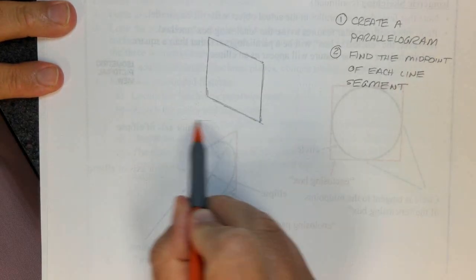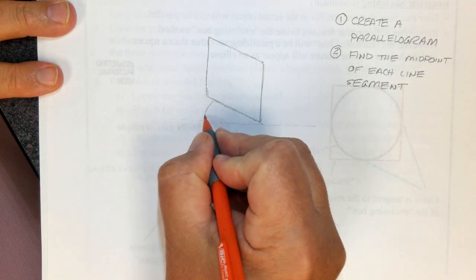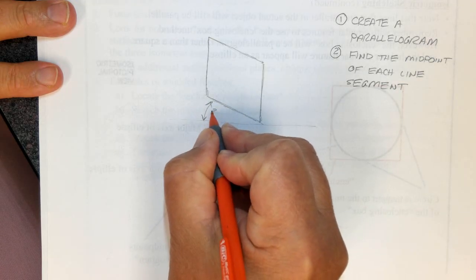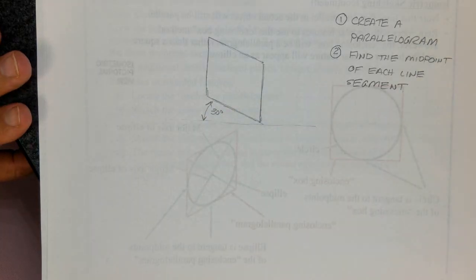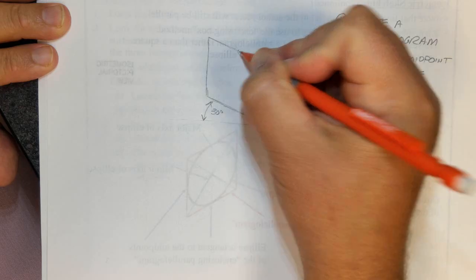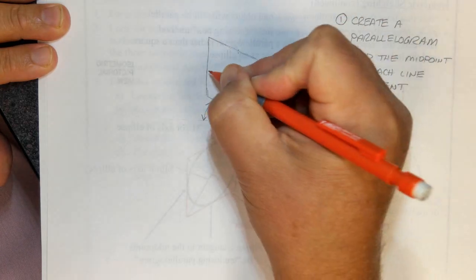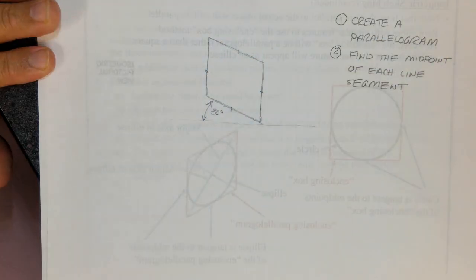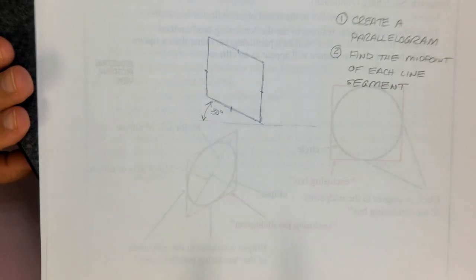Now, what I want to show you here is that this angle here is 30 degrees, so it is an isometric axis. I've got to find the midpoint of each line segment, and you're going to have to do this by hand, kind of like this. I hope you can see that, where I've found the midpoint of each line segment.